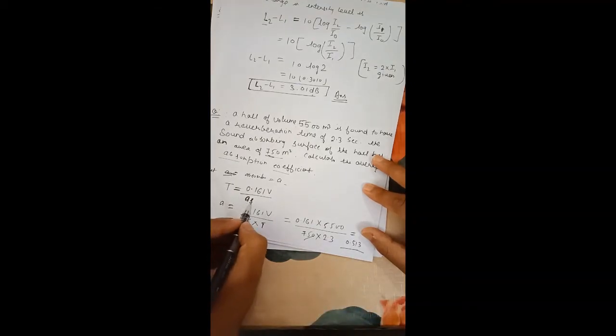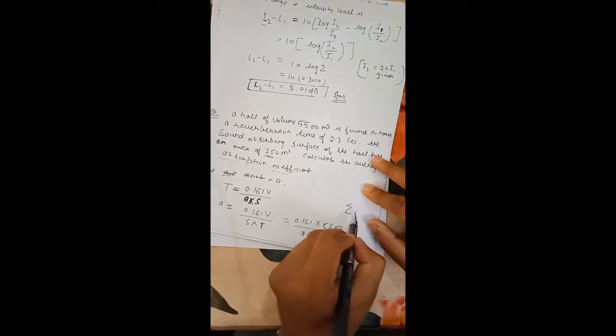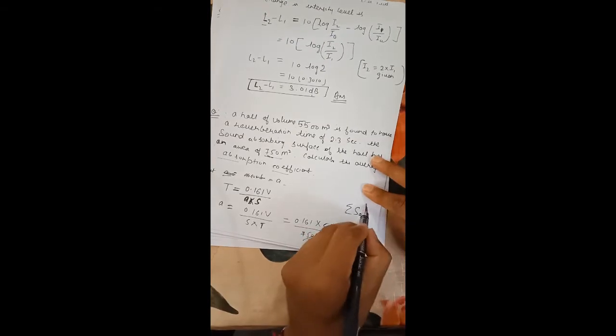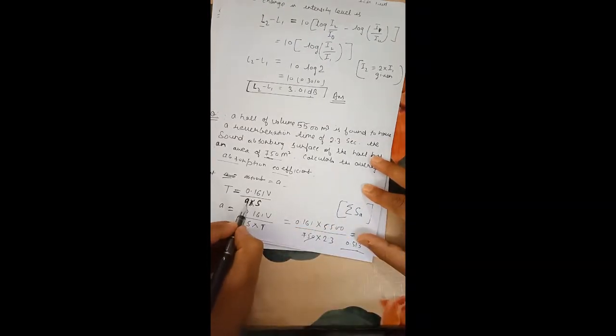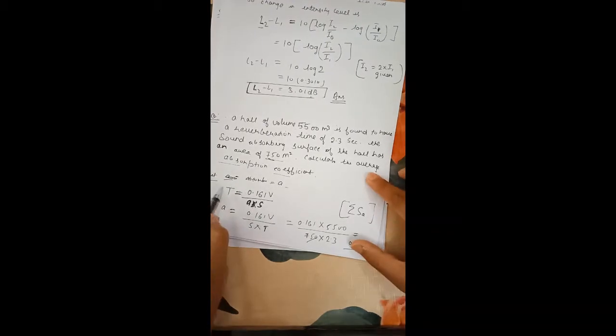Here, this is actually the sigma SA. So here the absorption coefficient is multiplying with the area of the surface. So this type of question will be solved by this formula.